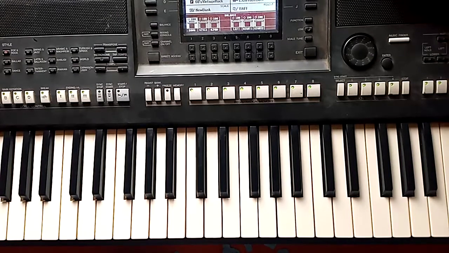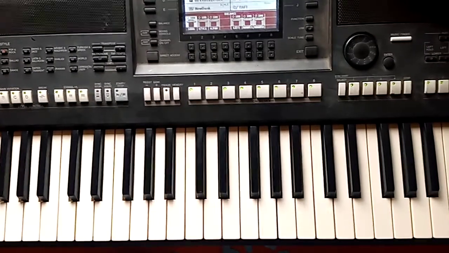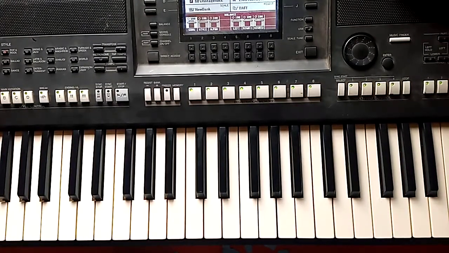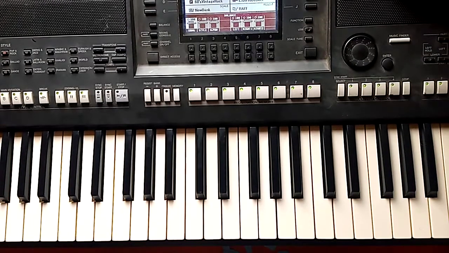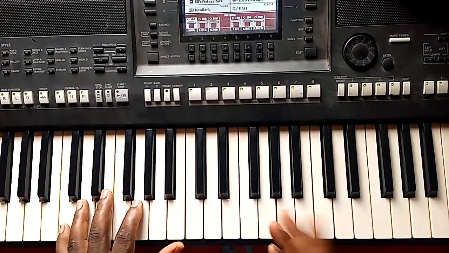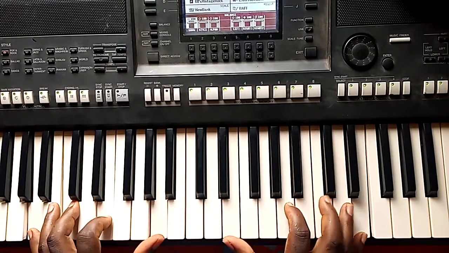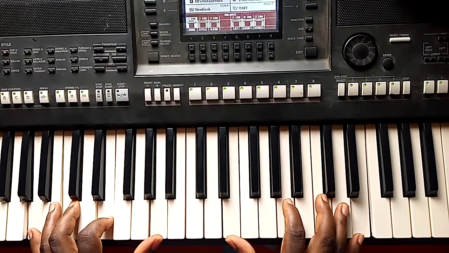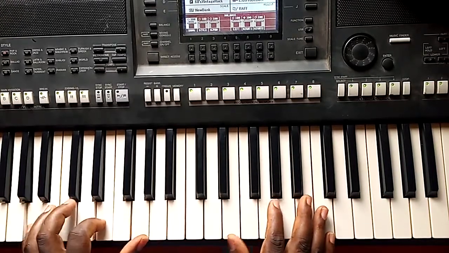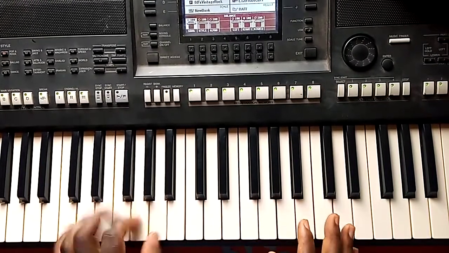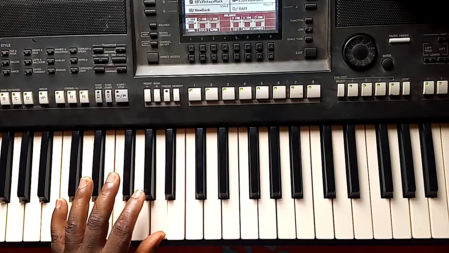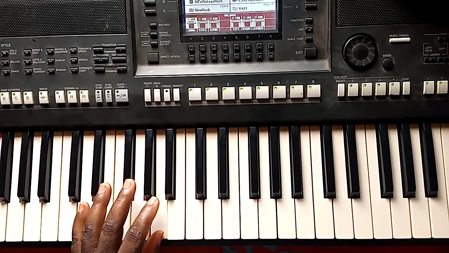But you should have it in mind that there are also other scales. There are other scales like minor scales, which I didn't talk about. This is a minor scale. There are different other scales which I have not talked about.